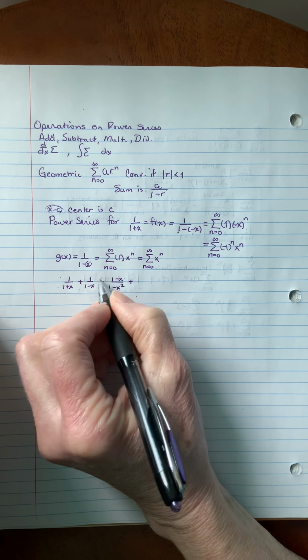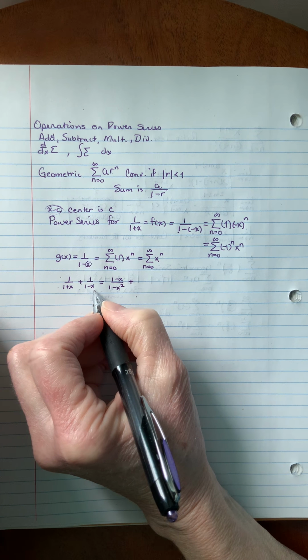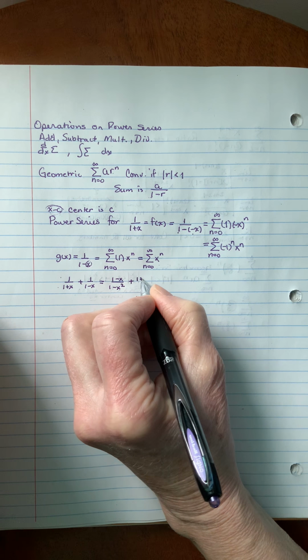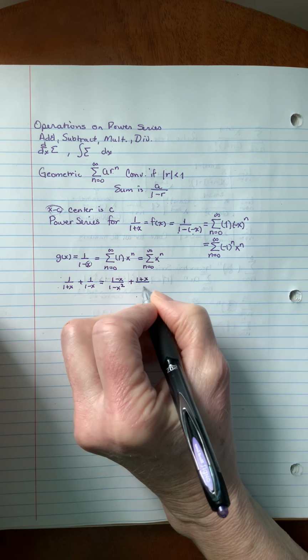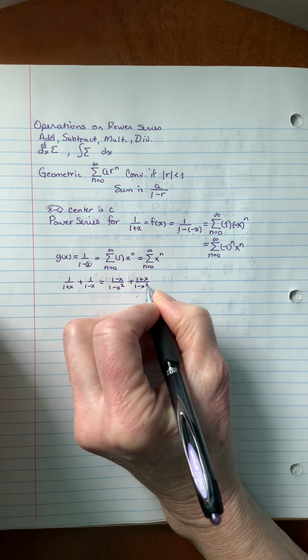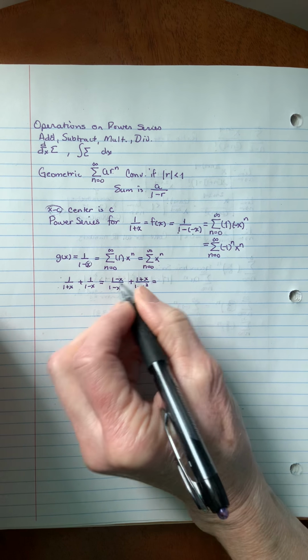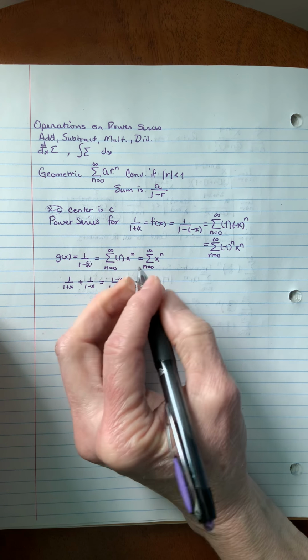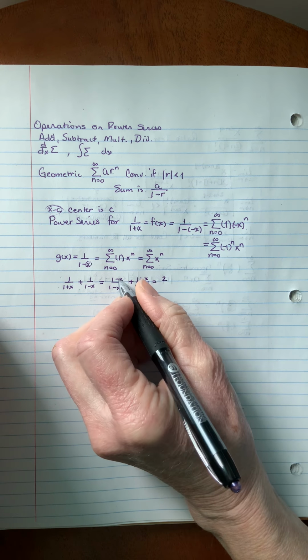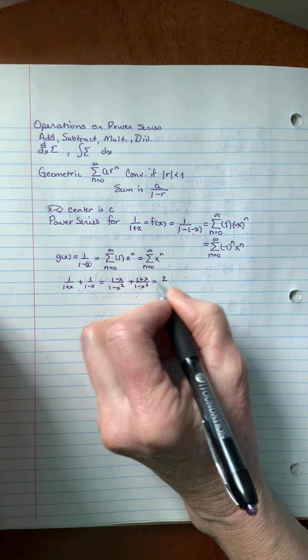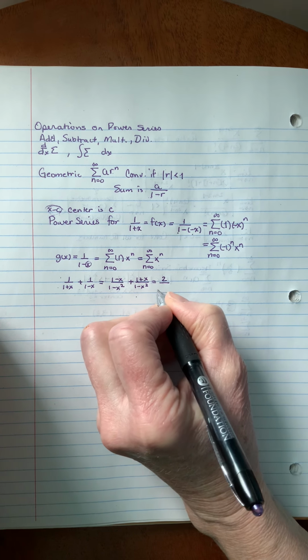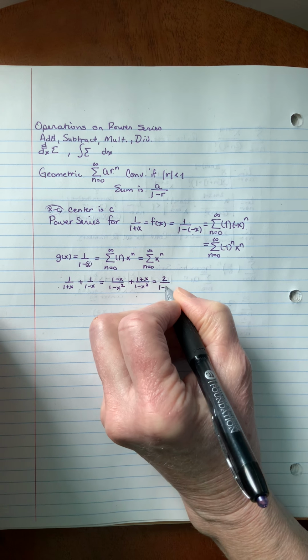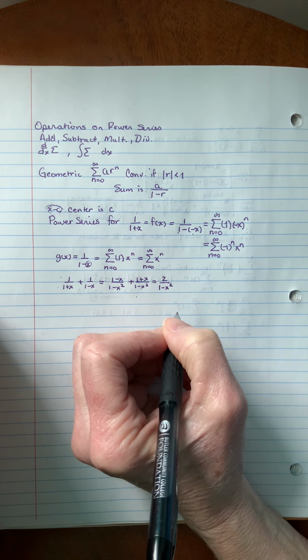Plus, this one's got to be multiplied top and bottom by 1 plus x. So I'll have 1 plus x over 1 minus x squared. If I add those two, I've got 1 plus 1, that is 2, minus x plus positive x is 0. So I've got 2 over 1 minus x squared.